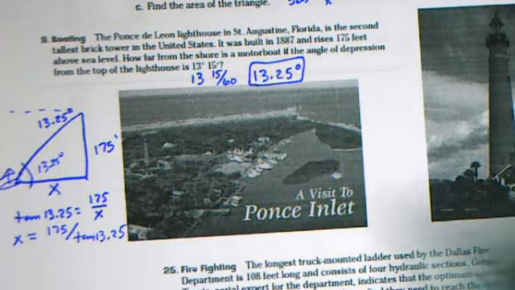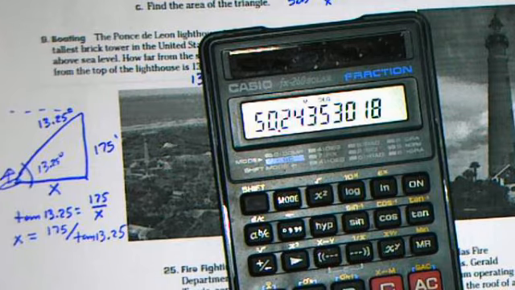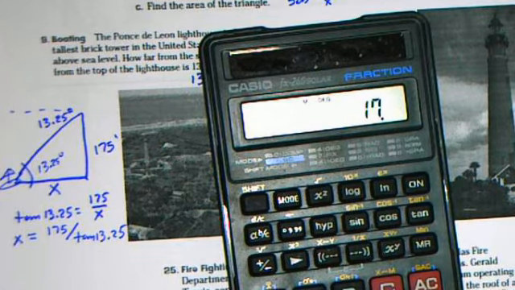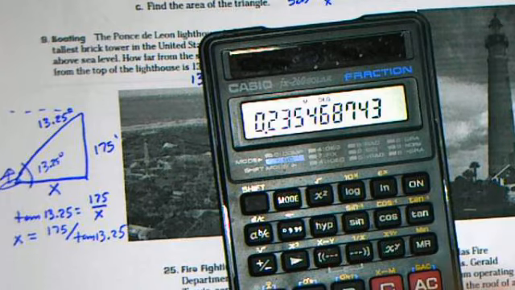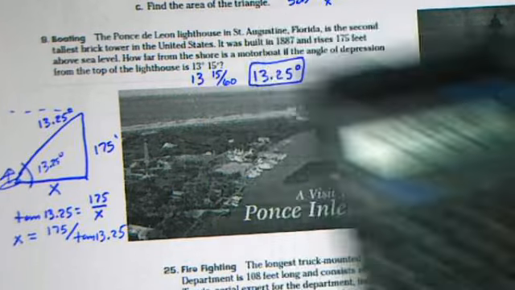So bring the calculator out. 175 divided by tangent of 13.25 equals 743.19.